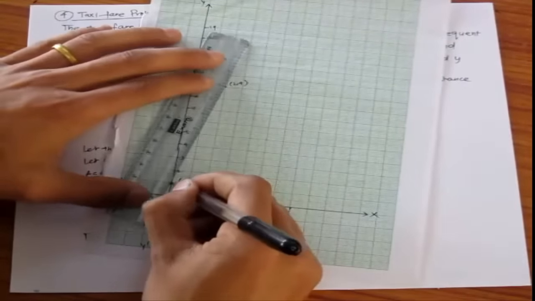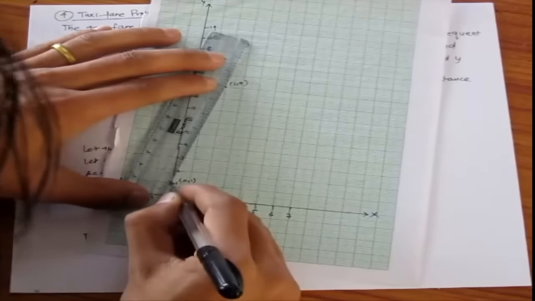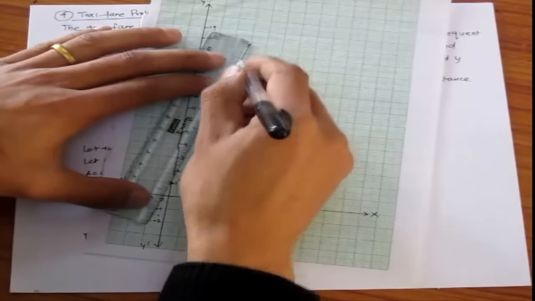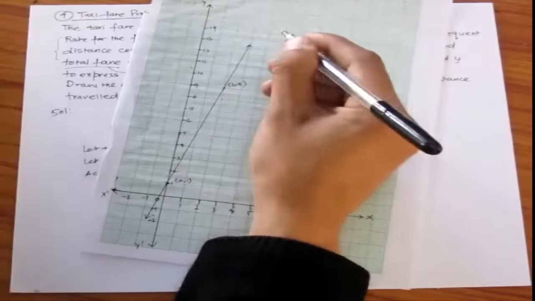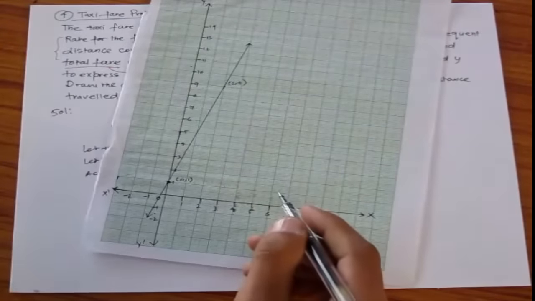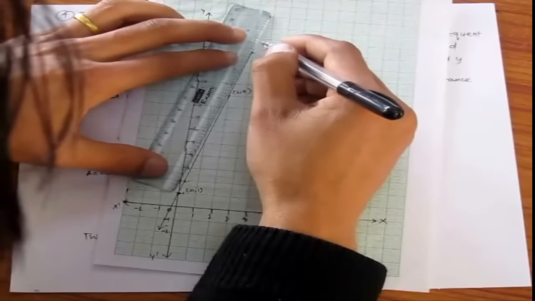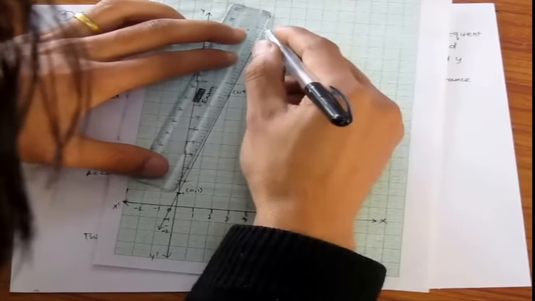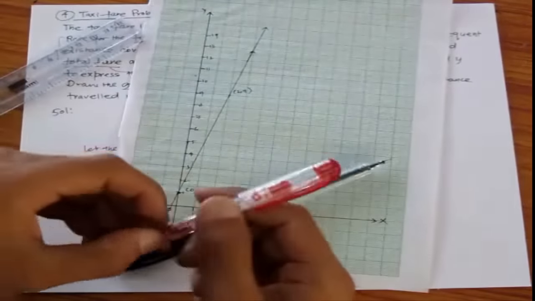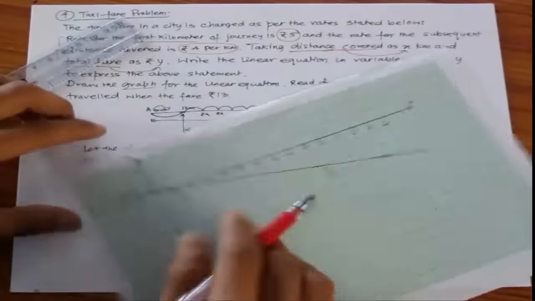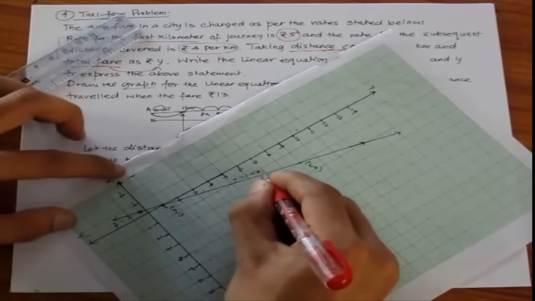And I told you already before, when you join a line, you should be very careful, because the line should go exactly through the points. I'm going to extend it further because we have to read from the graph. So this is our graph, which we name y = 1 + 4x.